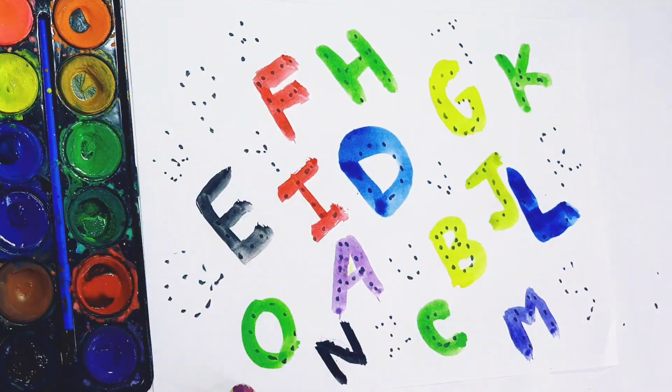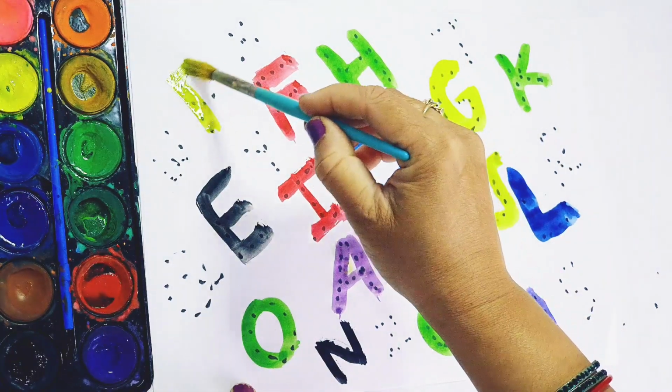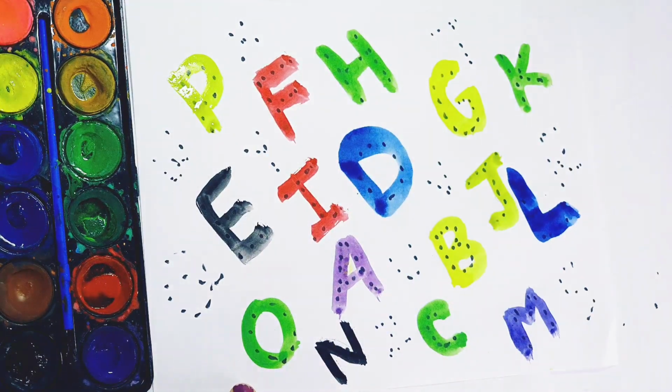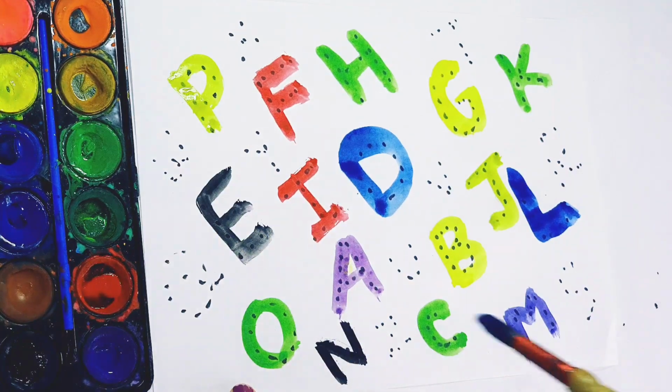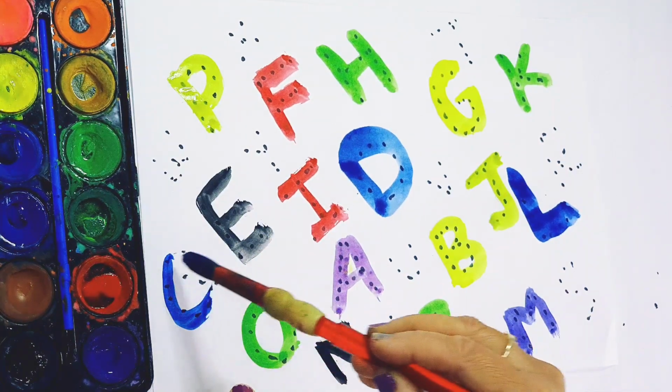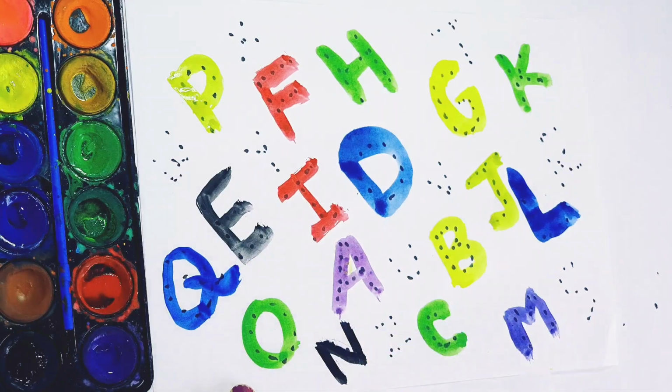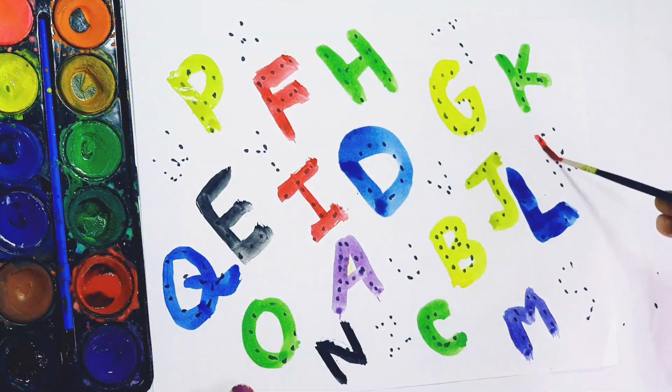Yellow color. P for piano. Blue color. Q for queen.